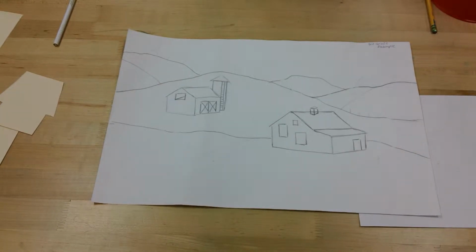Okay, third grade, we are back to continue working on our Grant Wood landscape. There's a few more things we're going to draw in place before we add any color to it.